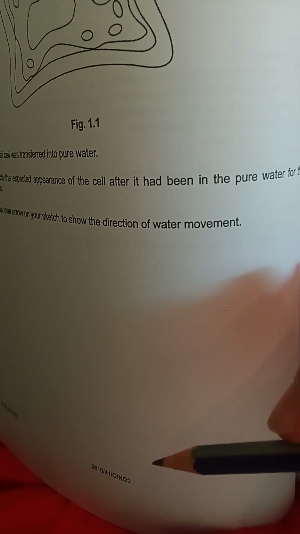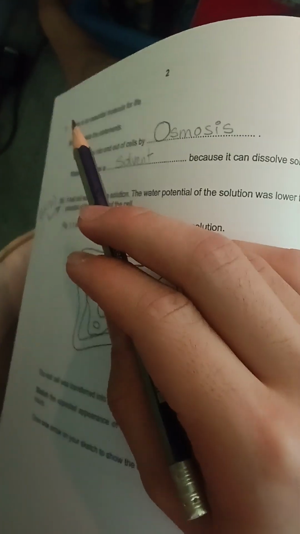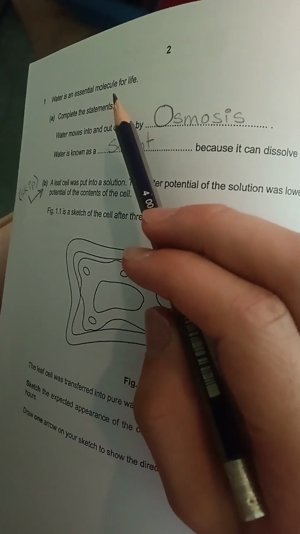Biology 0610, Paper 4, Variant 1, October/November 2020. Starting with question 1. Water is an essential molecule for life.